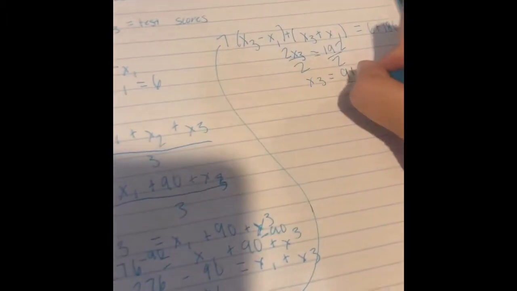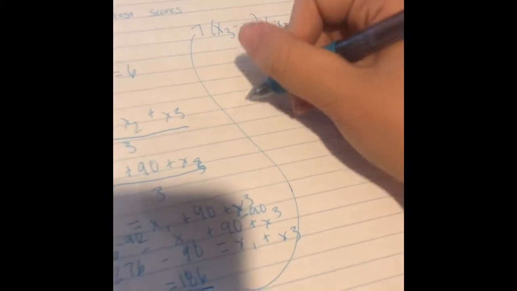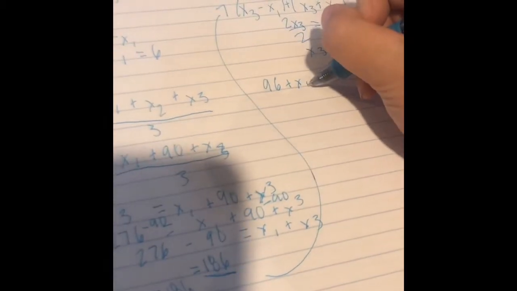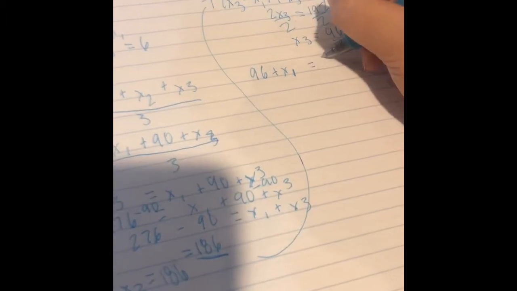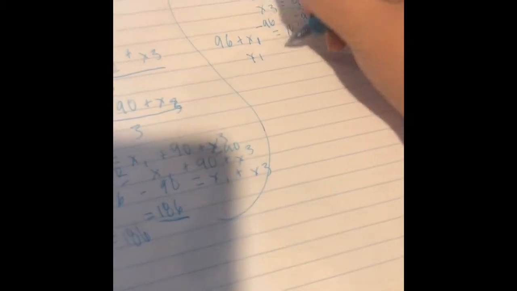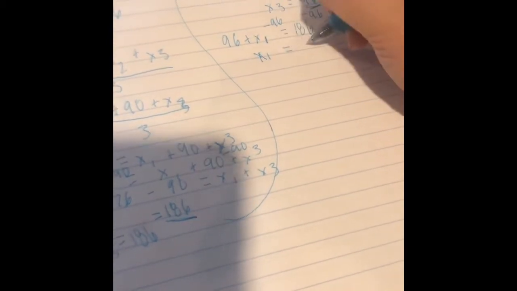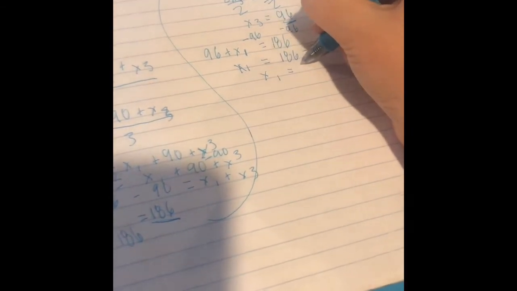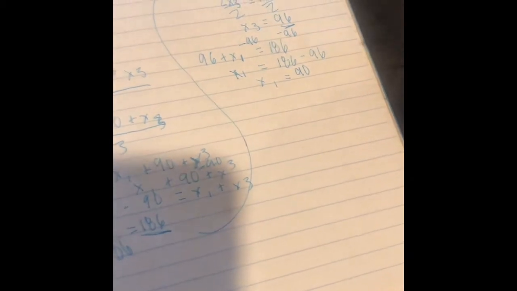So 96 is one of our test scores, and then to find the other, we are going to take 96 plus x1 because we were finding the first test score. Set that equal to 186 that we found down there. And here we have x1, so we're going to subtract 96 from both sides. So x1, so 186 minus 96. When we subtract that, we get x1 equals 90.